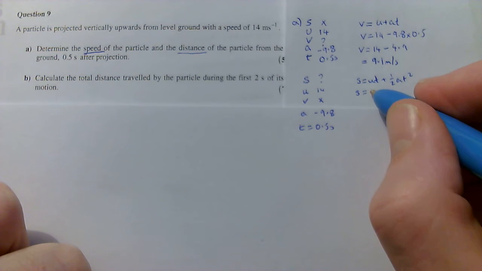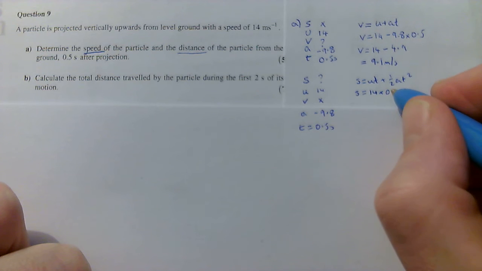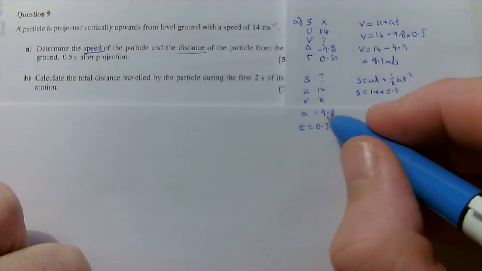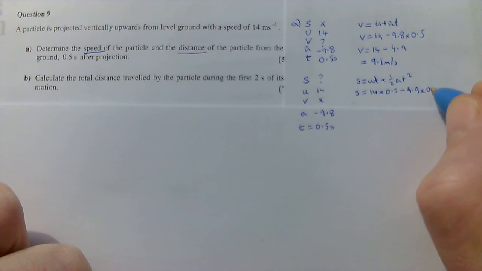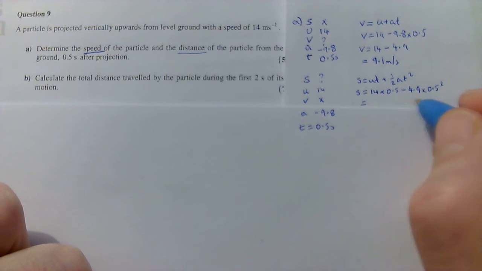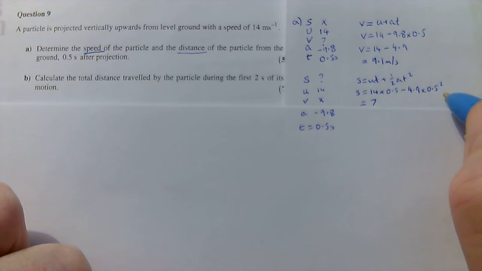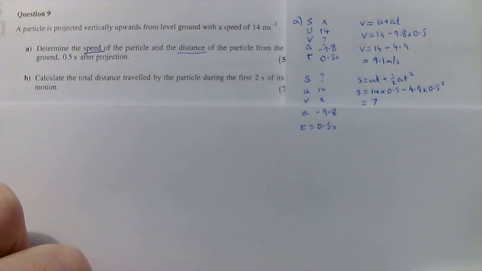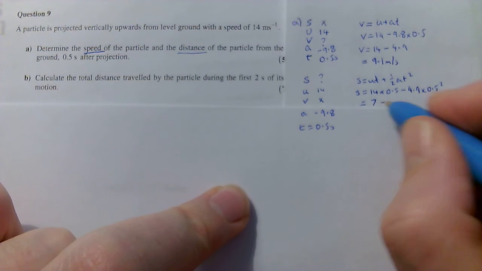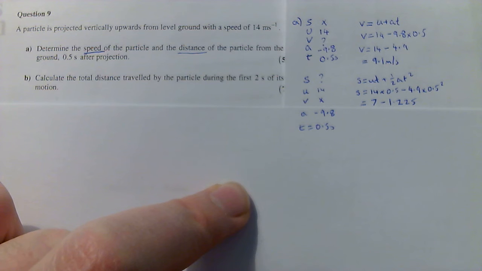So here S equals 14 times 0.5 plus a half a, so plus a half of minus 9.8, so minus 4.9 times 0.5 squared. 14 times 0.5 is 7. 4.9 times a quarter is... let me just do that on my calculator. 4.9 times 0.5 squared gives me 1.225. And 7 minus that gives me an answer of 5.775.